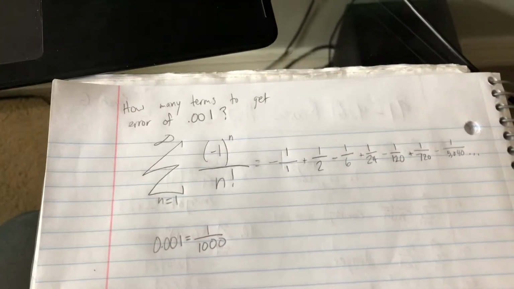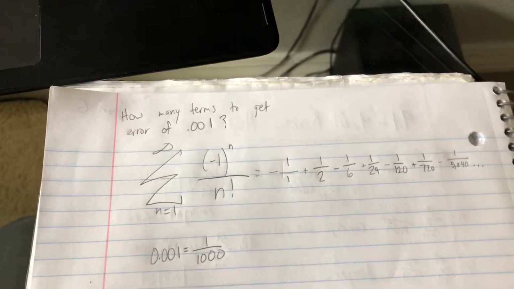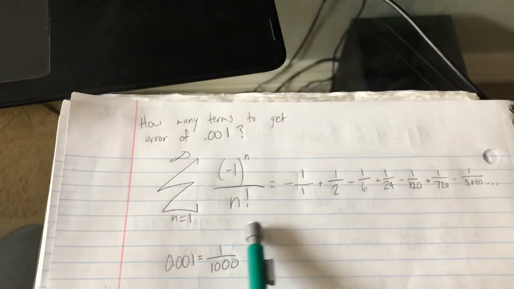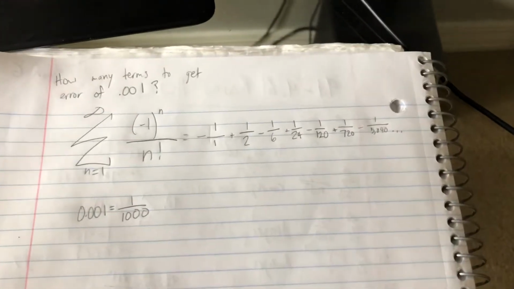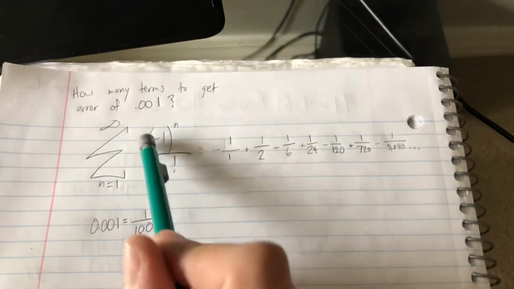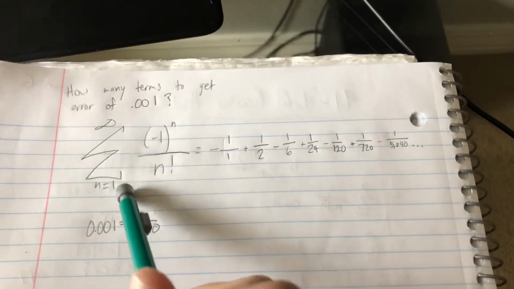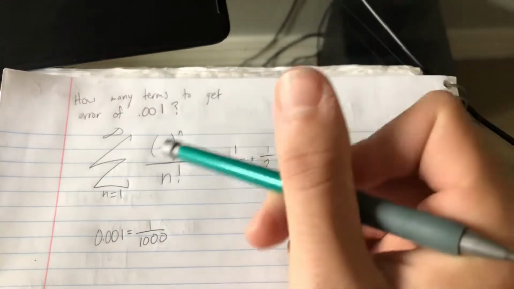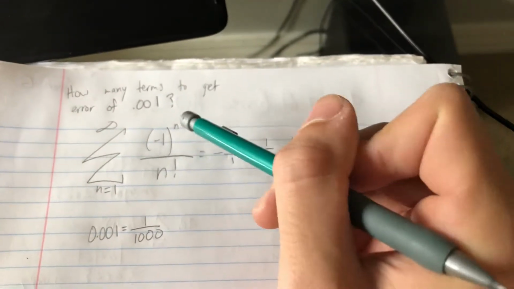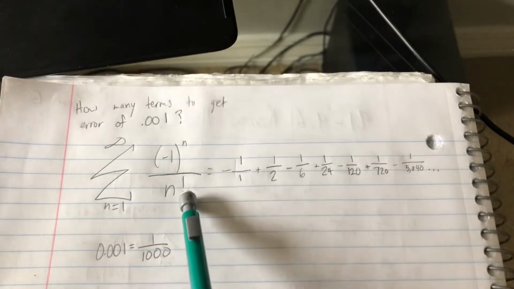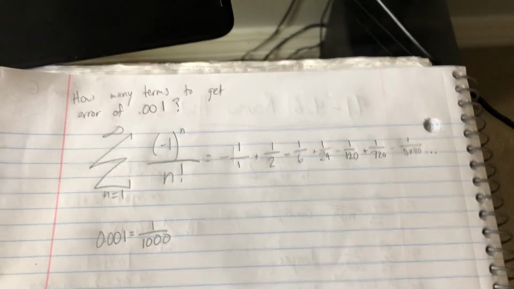So the question we're looking at today is how many terms do you need in order to get an error of 0.001? So first we can start by looking at the series, which is given right here. It's a series from n equals 1 to infinity of the alternating series, so it's alternating every one, negative, positive, and then over n.